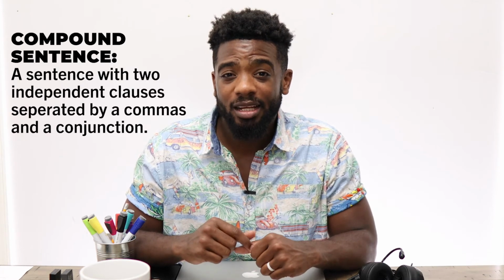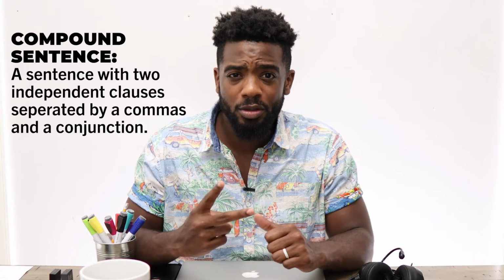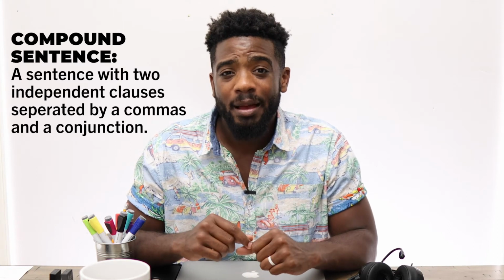Now, when you add in some compound sentences into your writing, you're looking a little bit more like a scholar. You see, a compound sentence is a sentence that has 2 independent clauses. However, the 2 independent clauses are connected by a coordinating conjunction. Now, if you don't remember what a conjunction is, think the word fanboy.